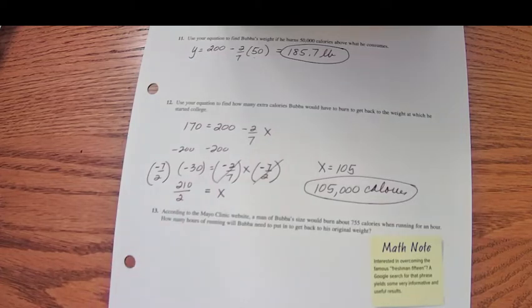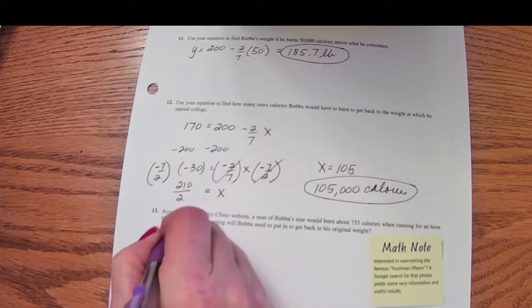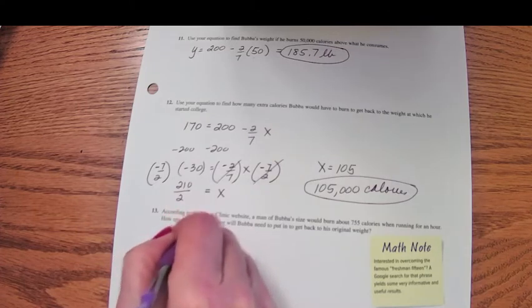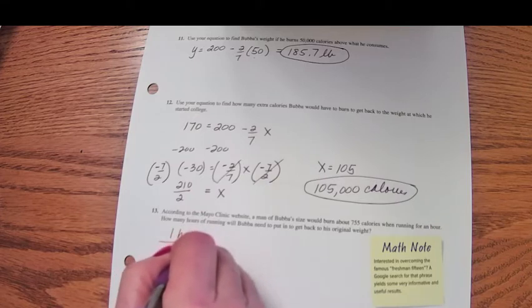And number 13, according to Mayo Clinic, a man of Bubba's size would have to burn 755 calories when running for an hour. How many hours of running will Bubba need to get back to his original weight? Okay, so we have 1 hour of running is equal to 755 calories.